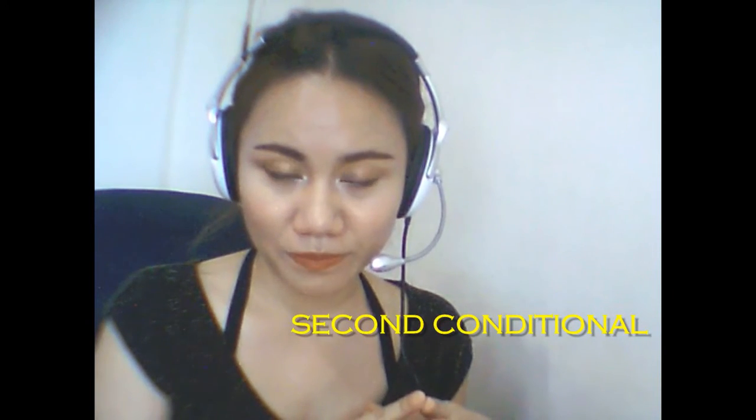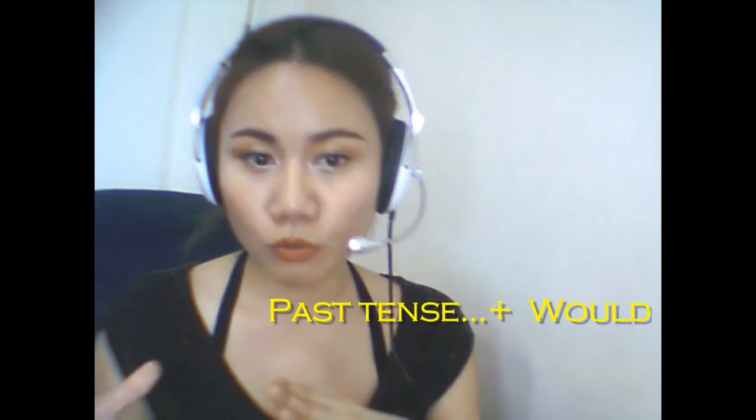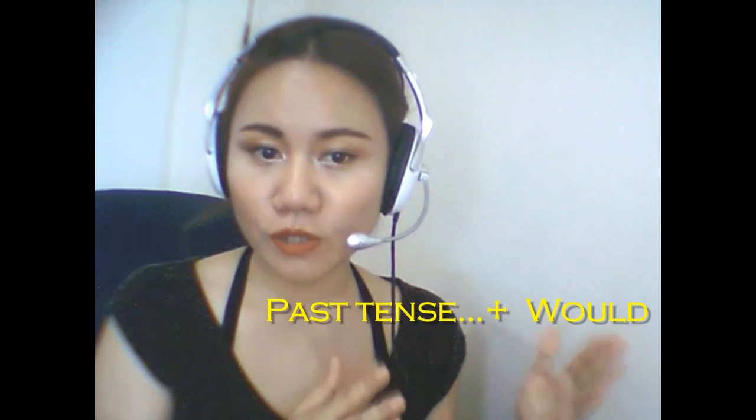So the difference between the first and second conditional is that the first part, or the if clause, in the first conditional we have to use the present form, but in the second conditional we have to use the past form. And it's followed by would. In the first conditional we use will. In the second conditional we have to use would.